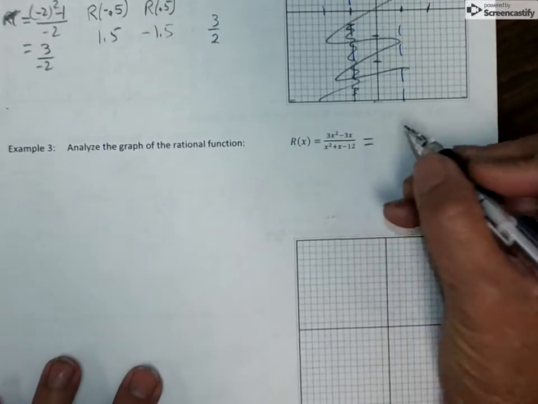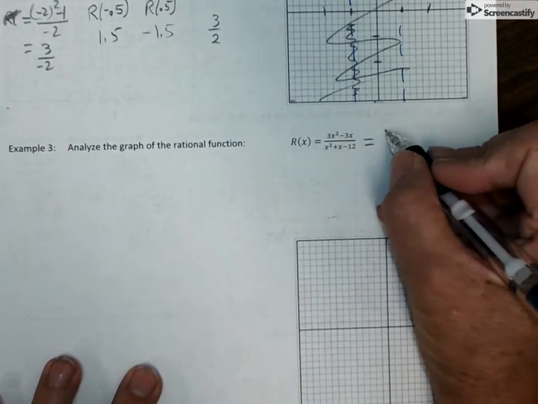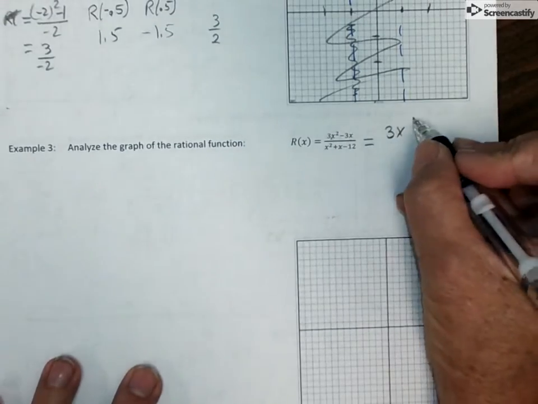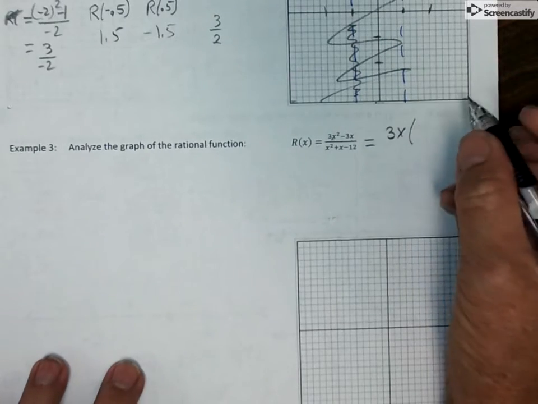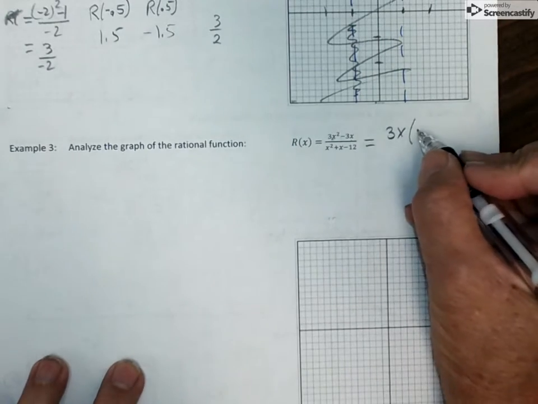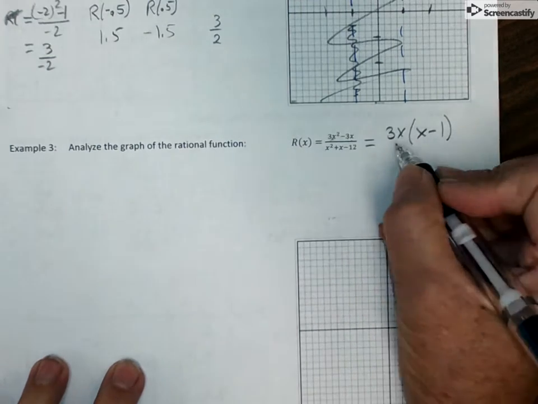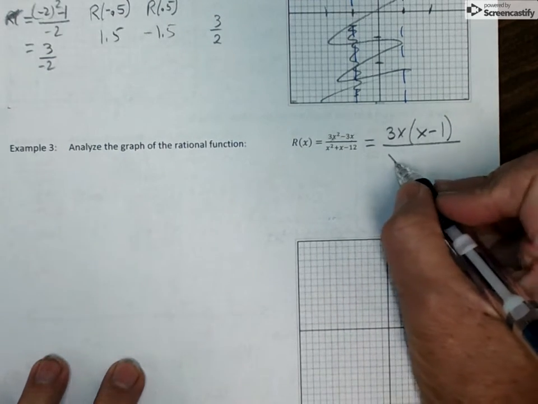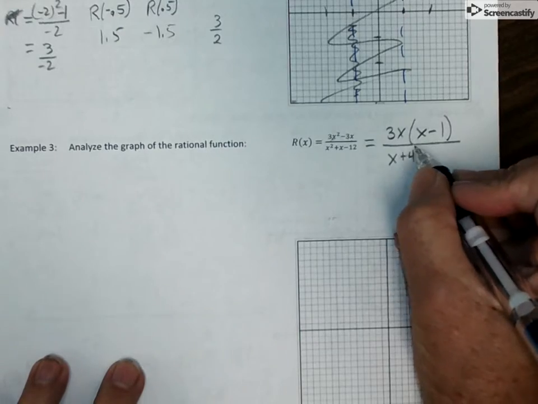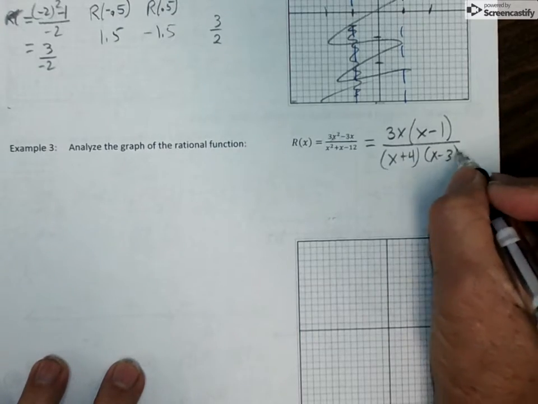Okay, first step, we've got to factor this. So I'm going to factor 3x out of both terms, because you always look for your greatest common factor before anything else. If I take a 3x out of this, I get an x, and I have a -1. My denominator factors into (x + 4)(x - 3).